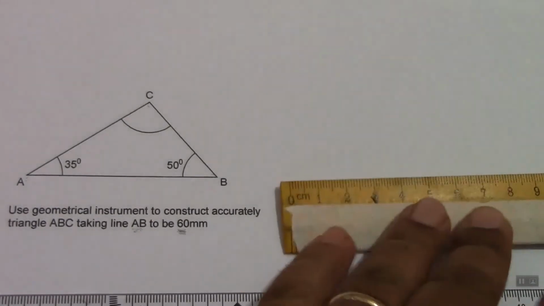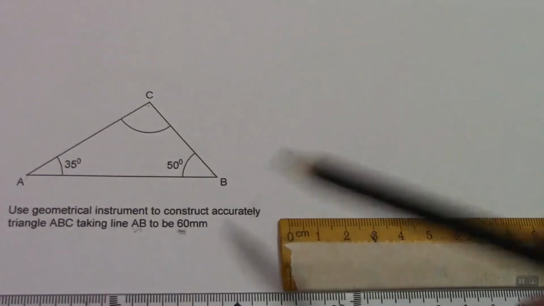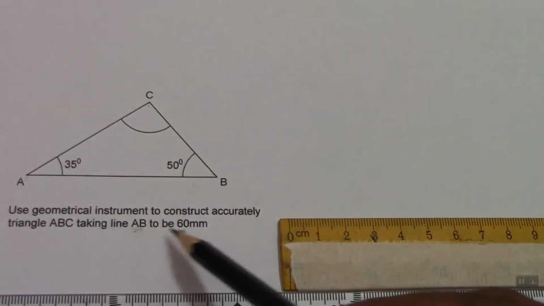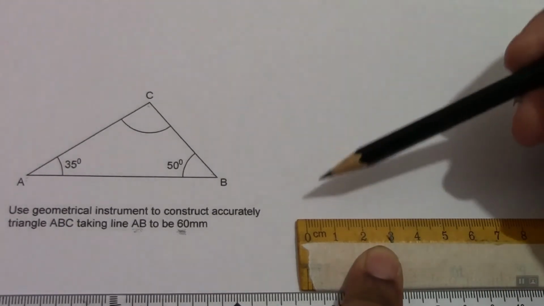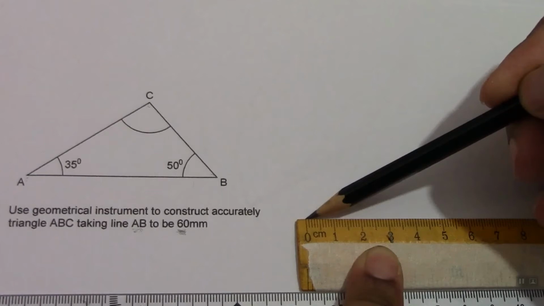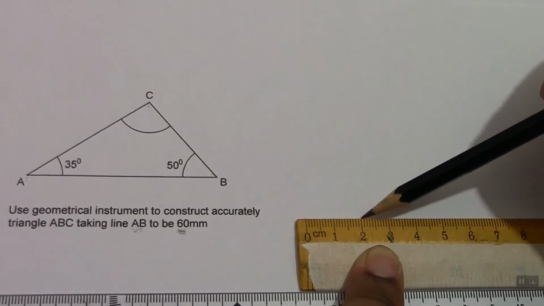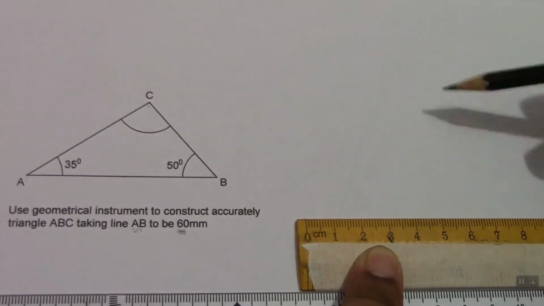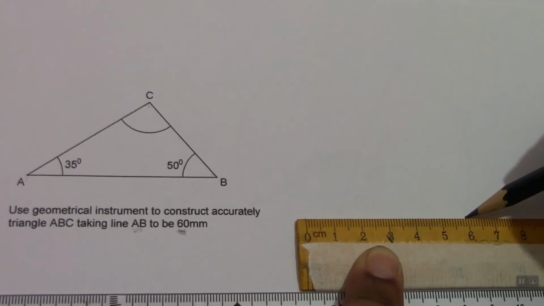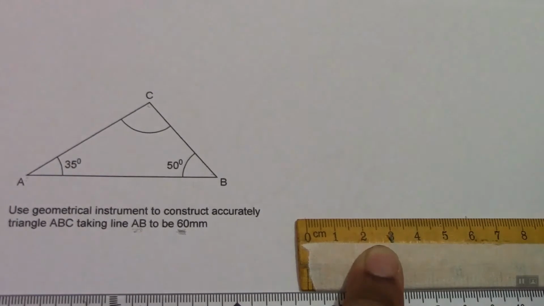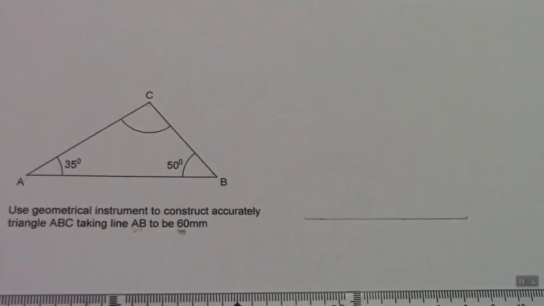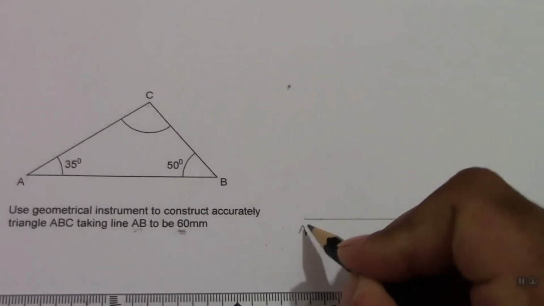So first of all, since I have as first information line AB 60 millimeters, with my ruler I can measure from 0 here. Okay, make sure to start from 0. So I can measure 60 millimeters. So 10 millimeters, 20, 30, 40, 50, 60 millimeters is here. So I can draw a line of 60 millimeters. And this is my line AB.